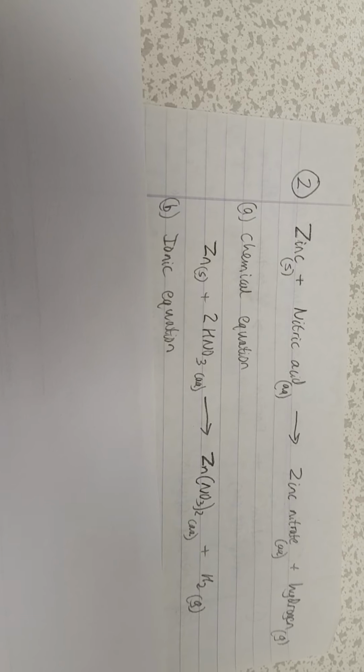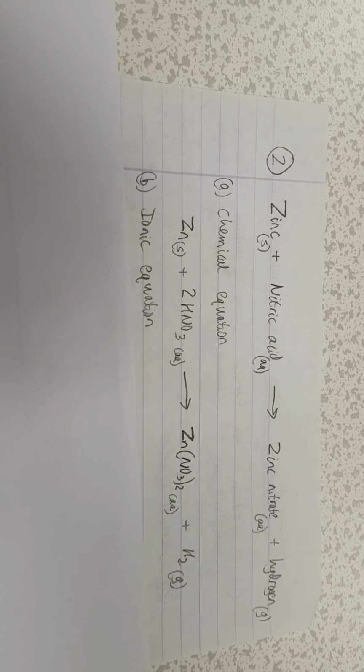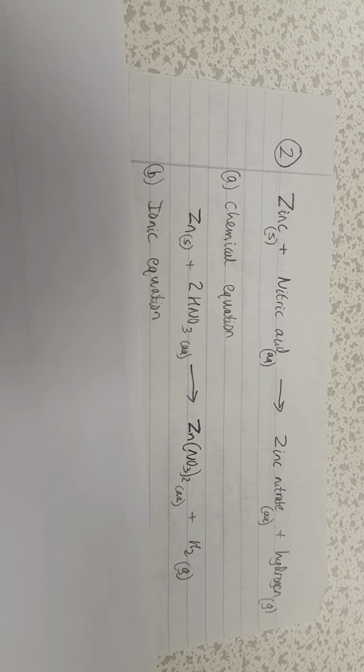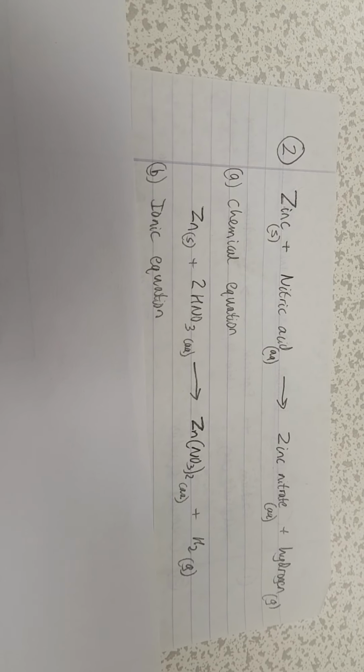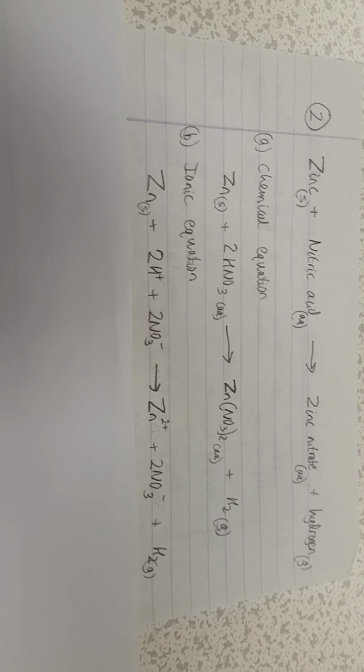There we are. No surprise, to learn, I now want the ionic equation. Pause again, have a go at that. There's the first step of it.